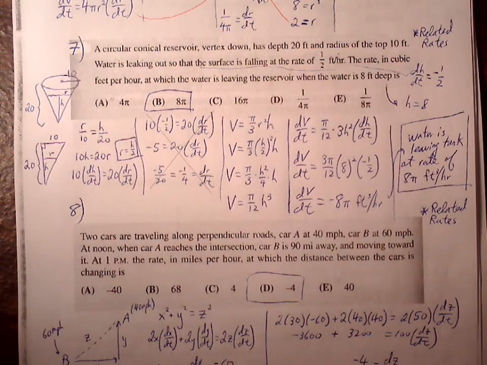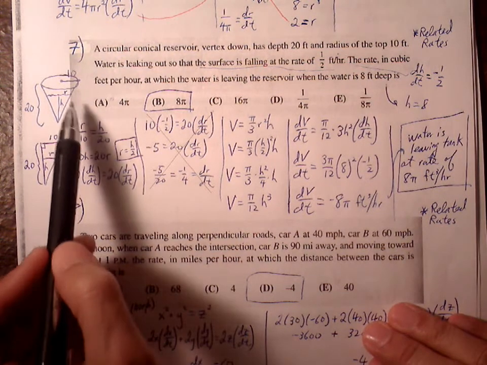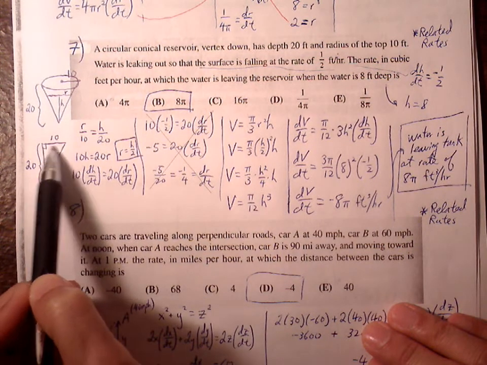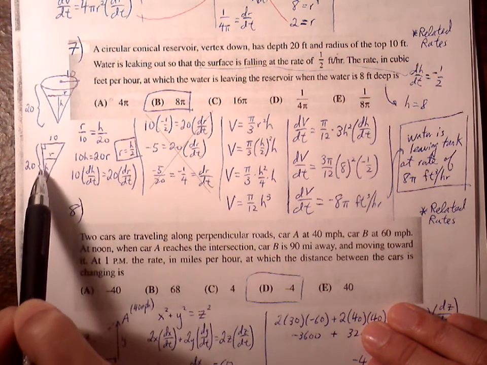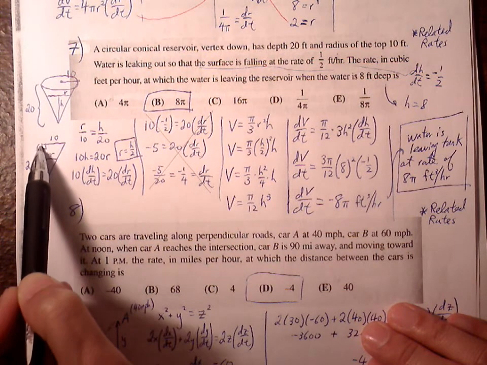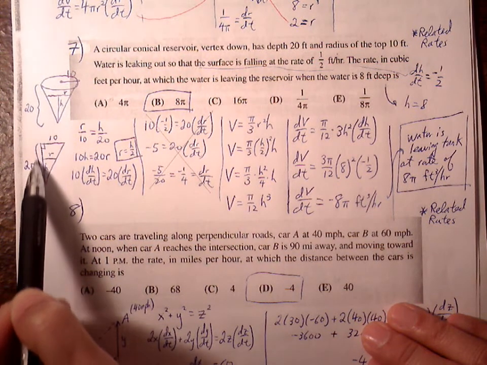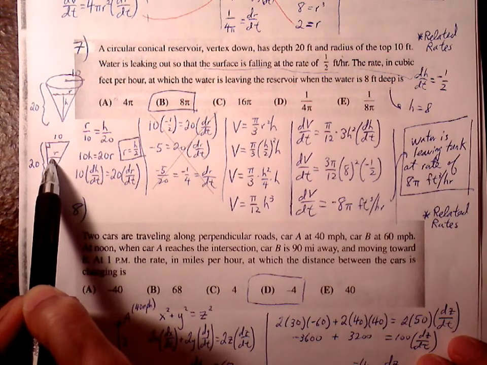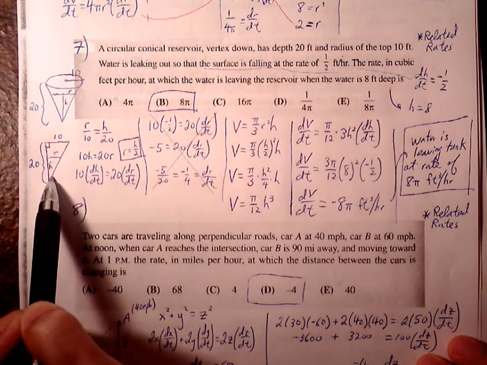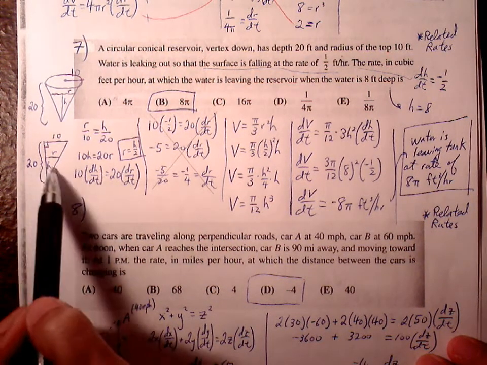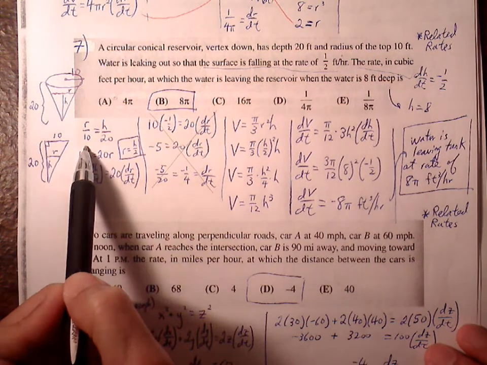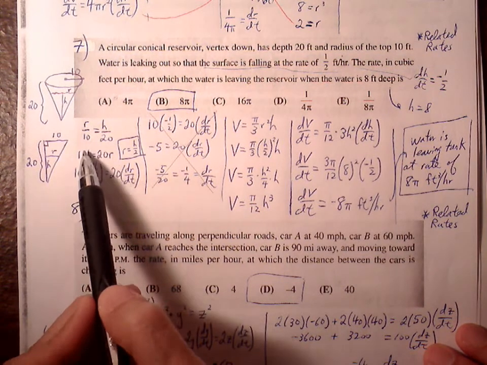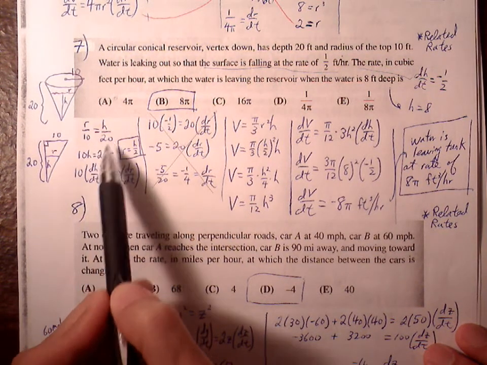Okay, number 7, we have a circular cone, vertex down. Radius is 10 feet at the top. We know that the height of this cone is 20 feet, but there's a water level that's always changing. So there's always a changing radius and changing height for that water level. From that information, we can create similar triangles. Or we can create ratios, proportions, because we have similar triangles.